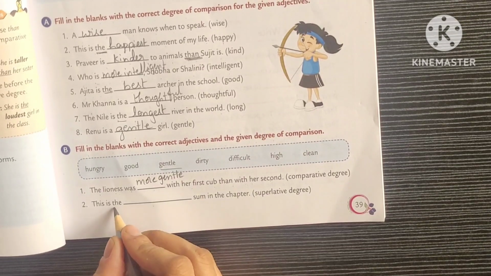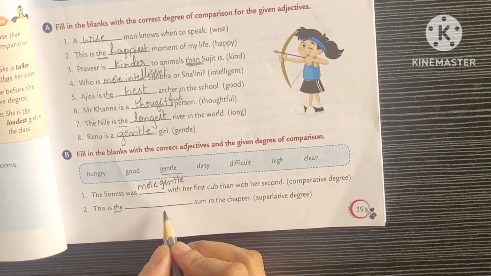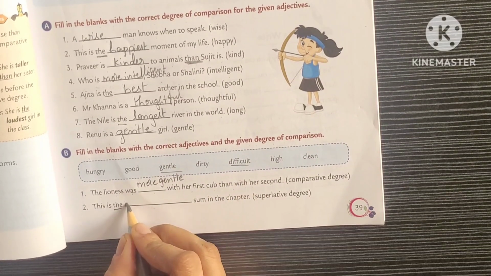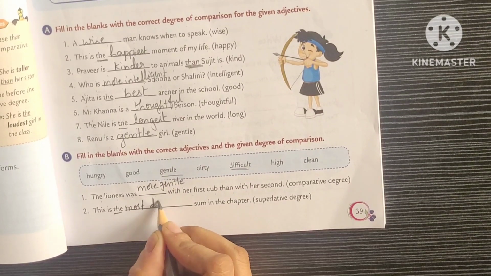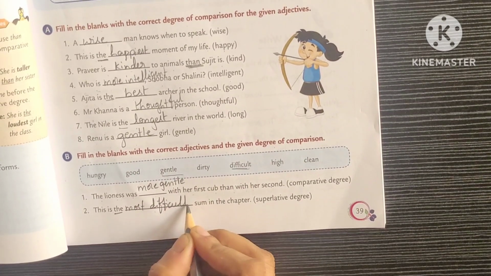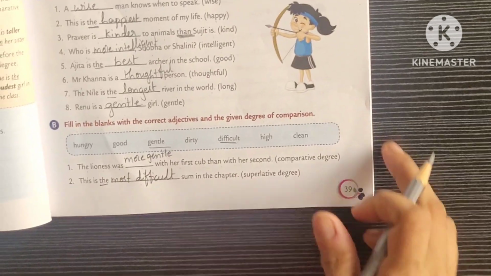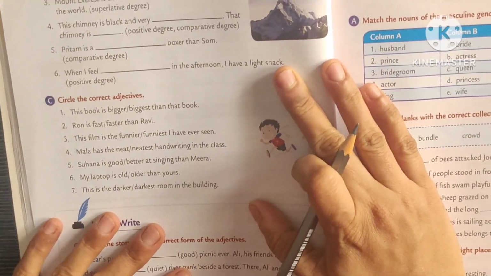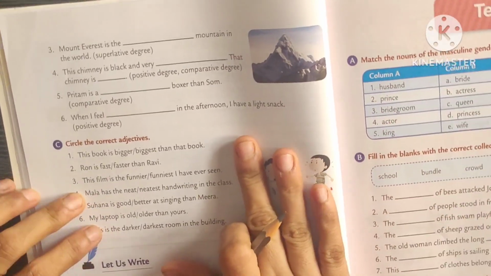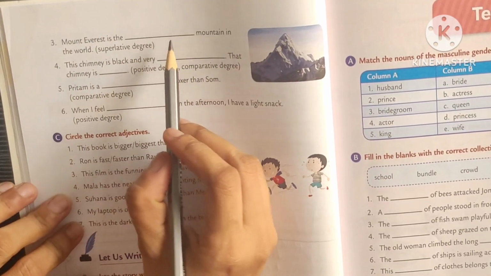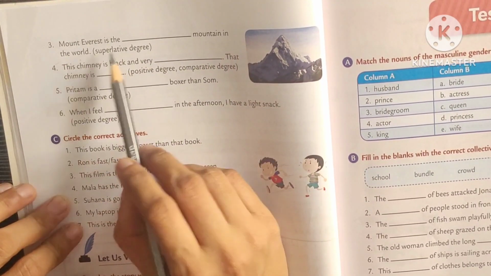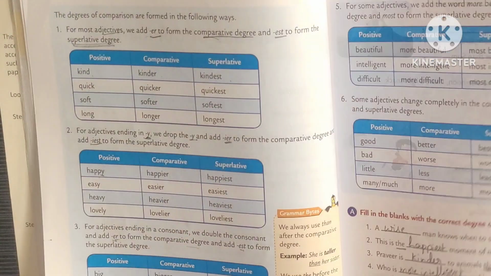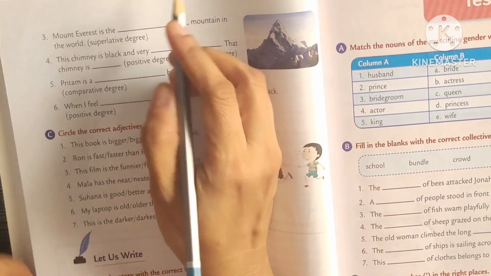This is the most difficult sum in the chapter. Mount Everest is the dash mountain in the world. Mount Everest is the highest.